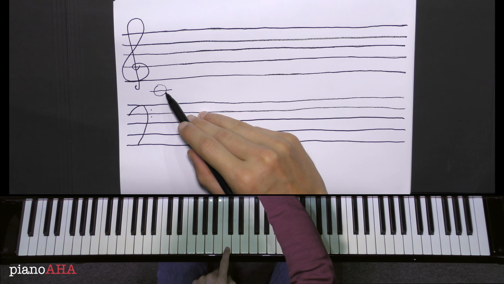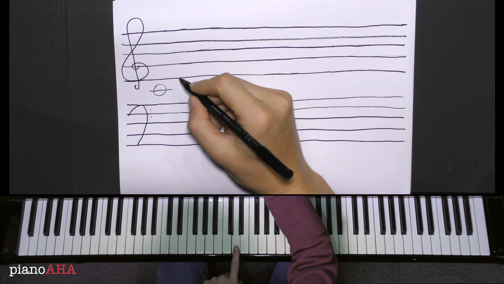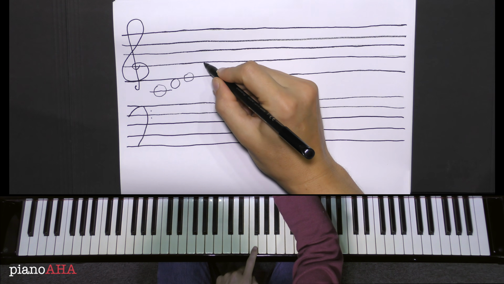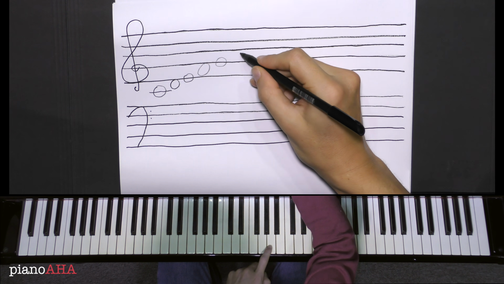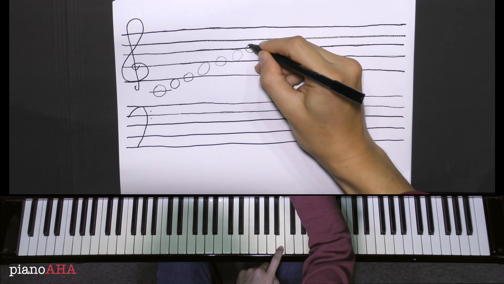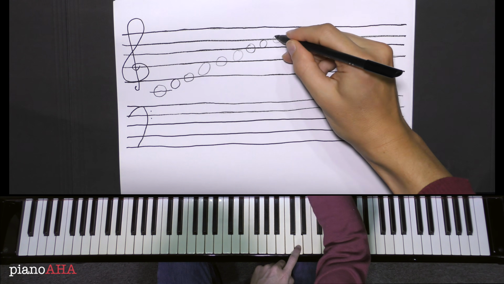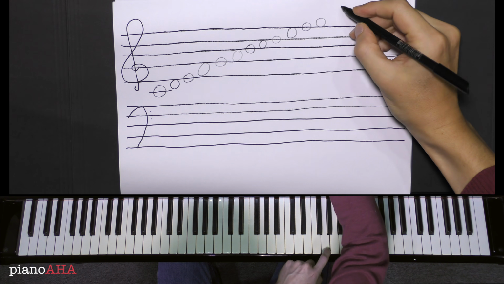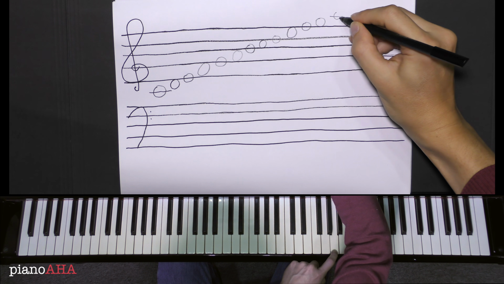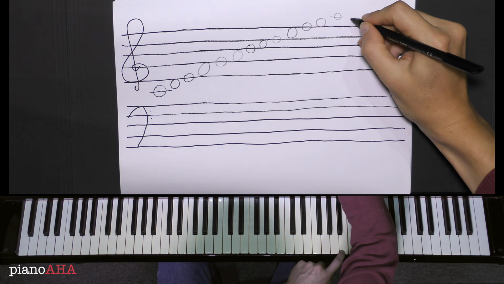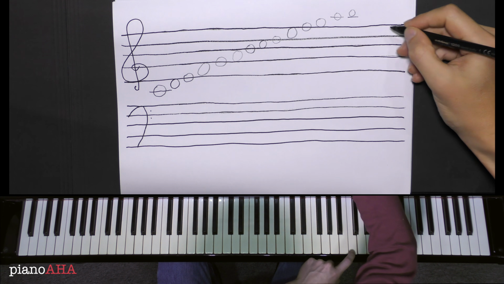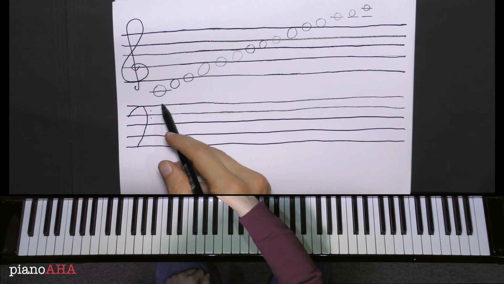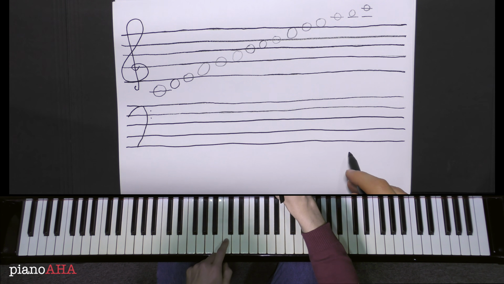So if this is a C, the note right above that must be a D, which would be notated right here. And this would be an E, an F, we're just going up the alphabet, G, A, B, C, D, E, F, G. Now at this point I need a little bit of help. This little line is called the ledger line. That's an A, B, this would be notated above the ledger line, and then finally a C.